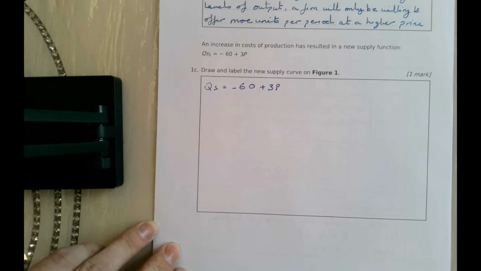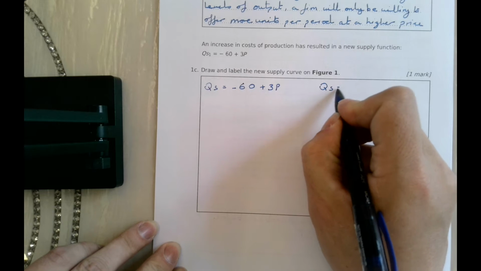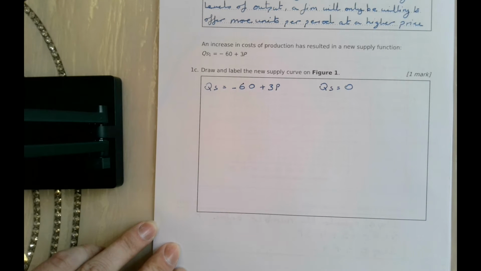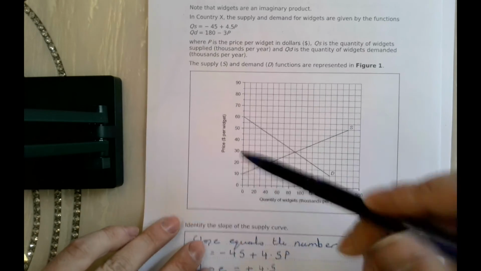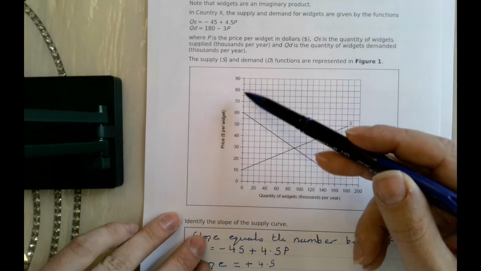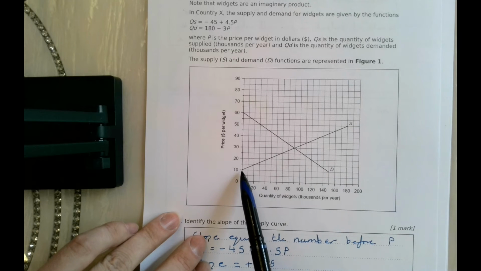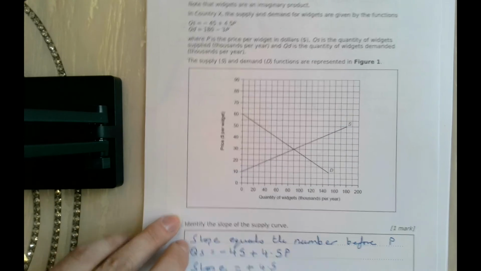So one way that we can do this is that we can set quantity supplied equal to 0, and then solve for P. Just to be clear, when we're setting quantity supplied equal to 0, this is a different question, but just for illustrative purposes, we're finding out where it starts. So there the answer would be 10 because it starts there. It's where it touches the price axis, okay?